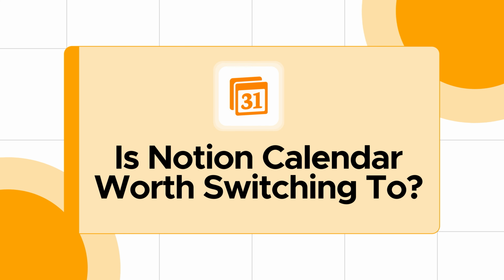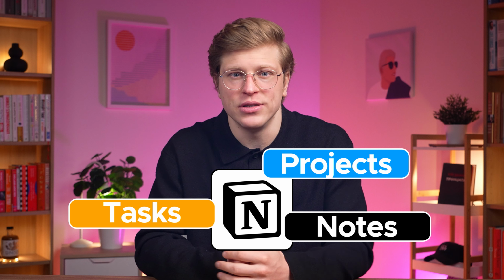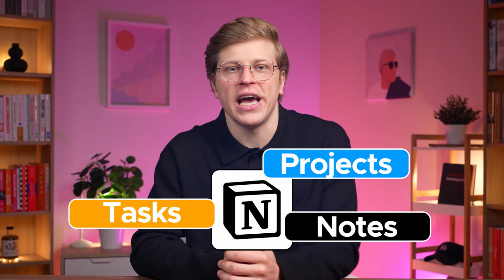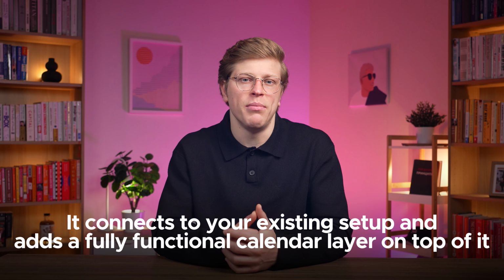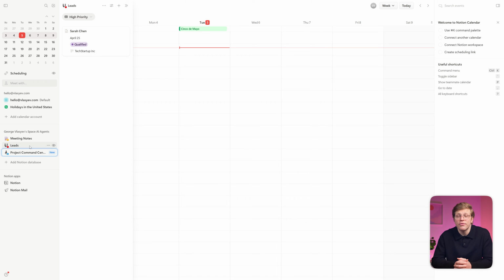So, is Notion Calendar worth switching to? Well, here's my honest take. If you're already working primarily with Notion, if your tasks, projects, and notes are all housed there, then yes, Notion Calendar is worth using. It doesn't require rebuilding anything. It connects to your existing setup and adds a fully functional calendar layer on top of it. The database sync alone is enough reason to use it over Google Calendar in isolation.